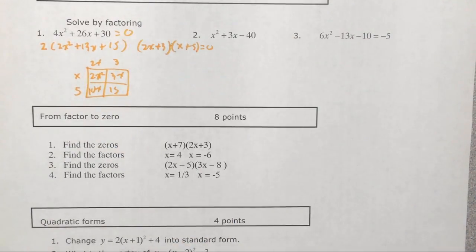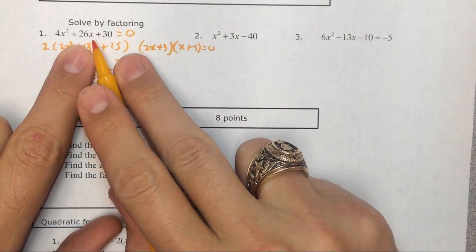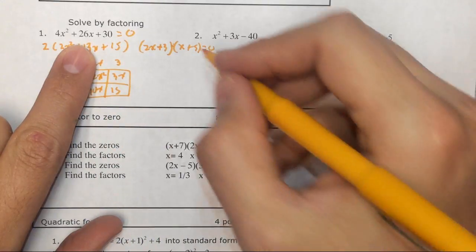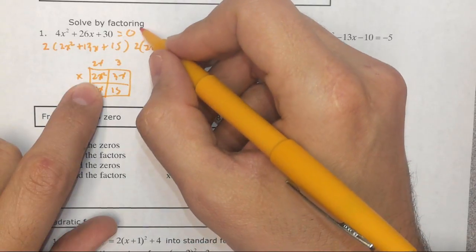When we're solving by factoring, we have to set all these equal to 0. Set the equation, my quadratic and its factors, equal to 0. And there's going to be this 2 in front of this. So those are my factors right here.